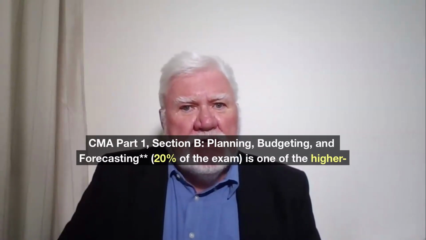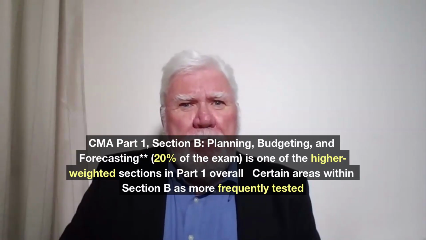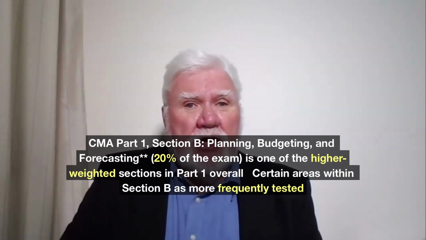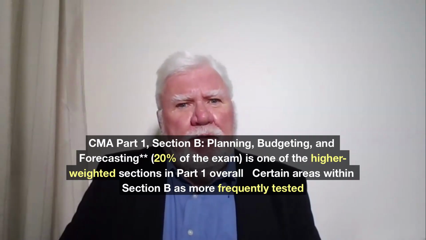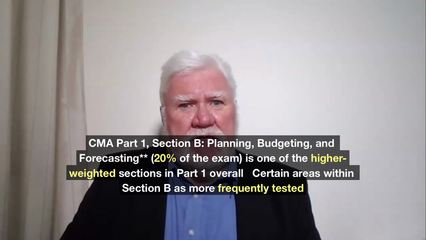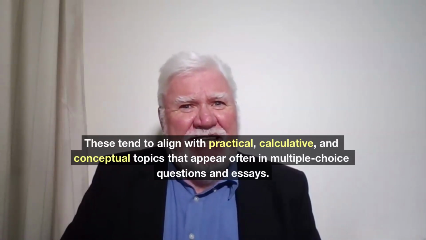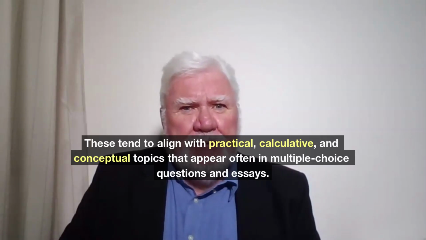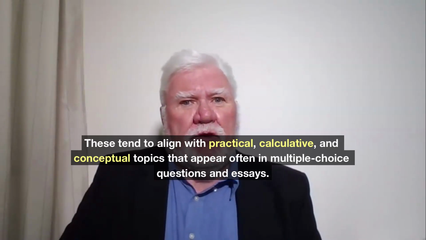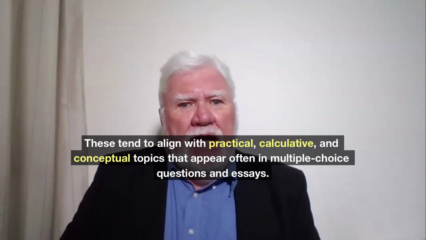Now, you should know that this part of the exam is 20% of the total, and it is one of the higher weighted sections in Part 1. Certain areas within this section are more frequently tested than others, and we will cover them. These areas tend to align with practical, calculative, and conceptual topics that appear often in both the multiple choice part of the exam as well as the essay part.